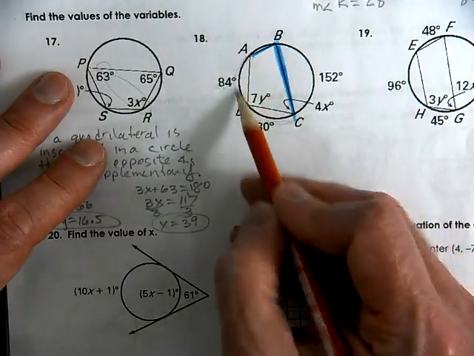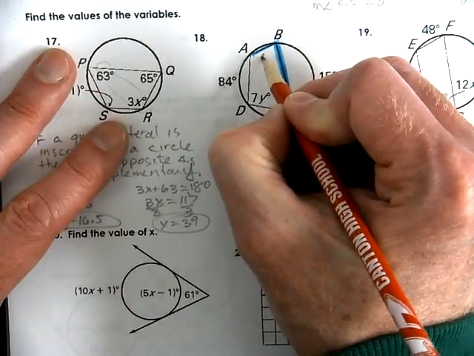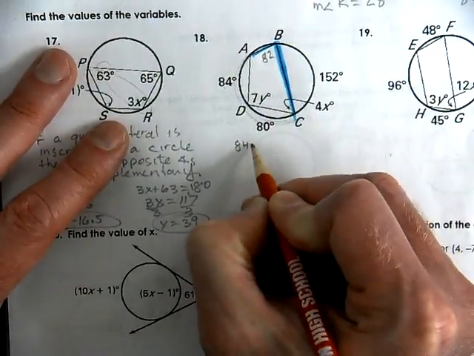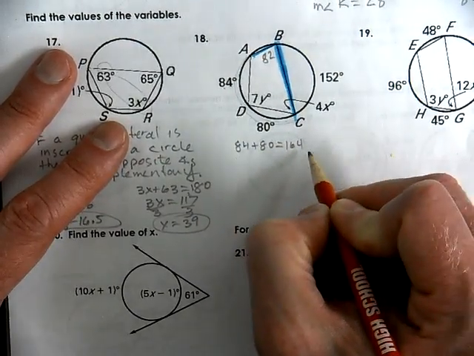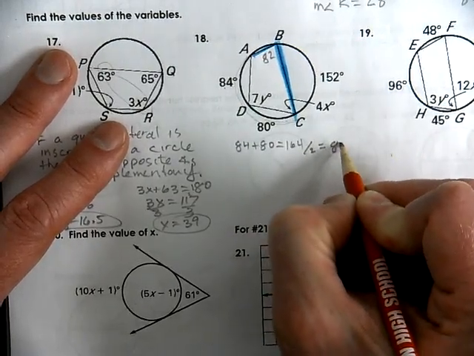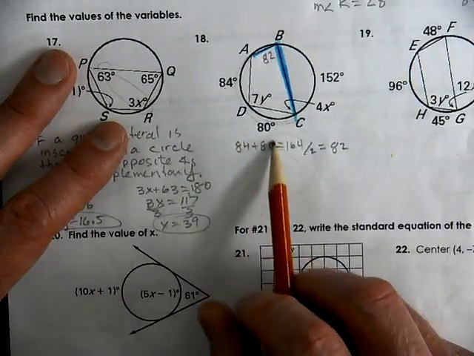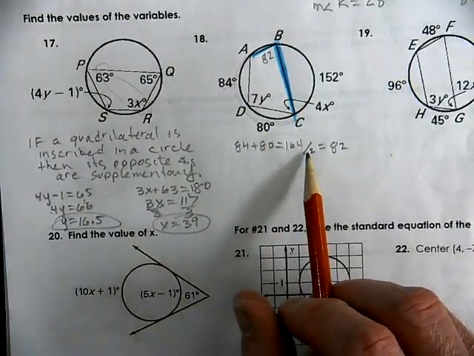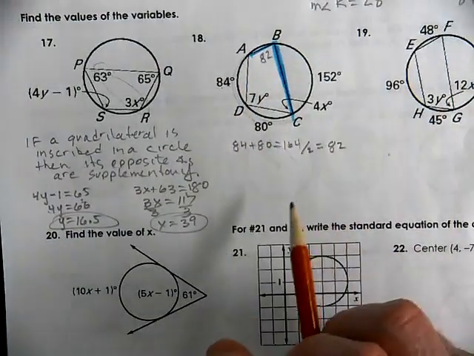Both the 80 and the 84 are going to be added together. 164, so this is going to be half of that. 84 plus 80 equals 164, divided by 2 equals 82. So that's where the 82 comes from. You added the two arcs together and you divided that by 2 because it's half the measurement of that full arc.